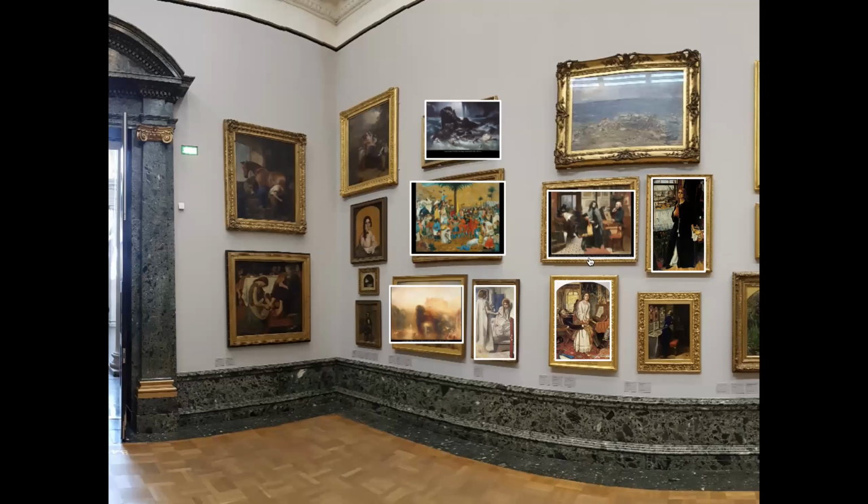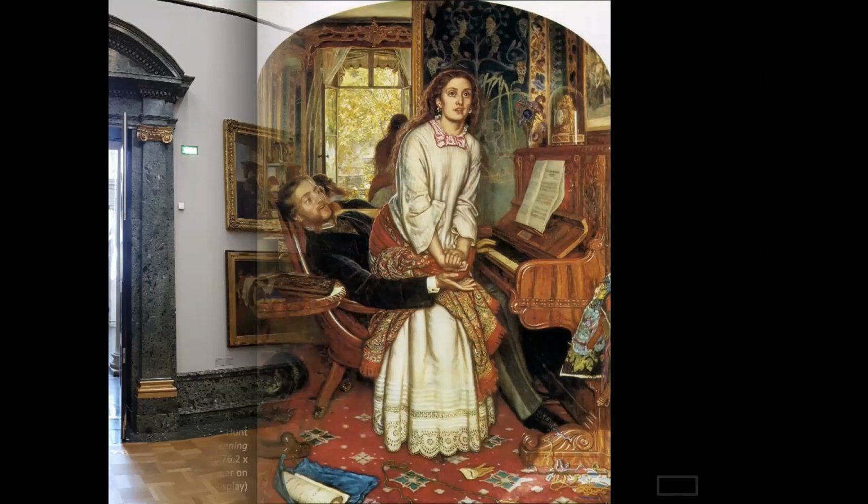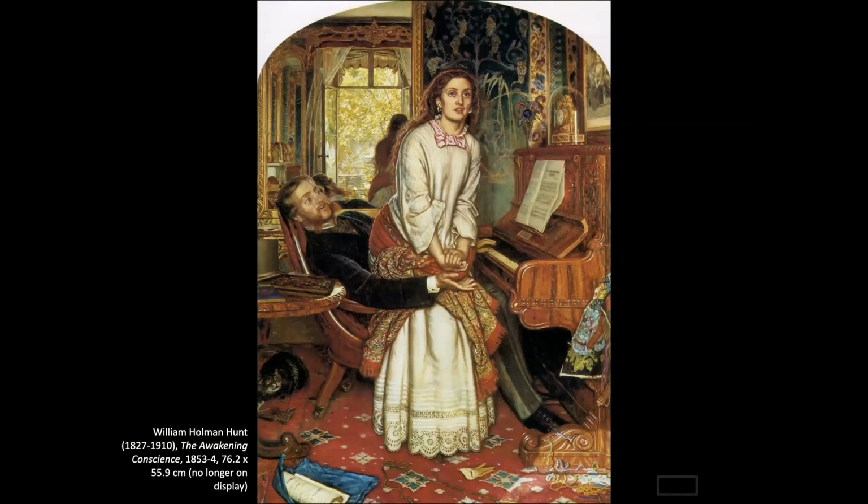Let me show you a Holman Hunt of a few years later, 53 to 54, about the time the Pre-Raphaelite Brotherhood was starting to break up and go their separate ways.